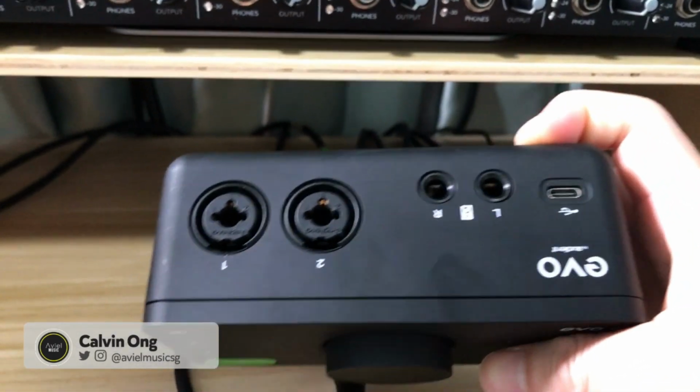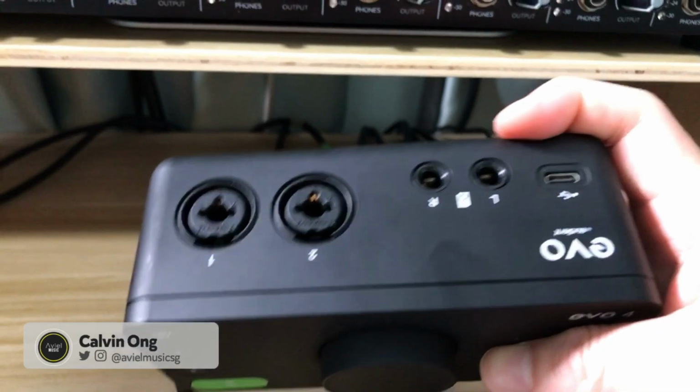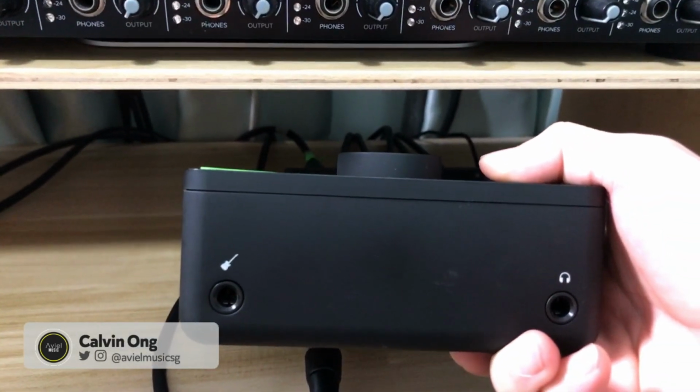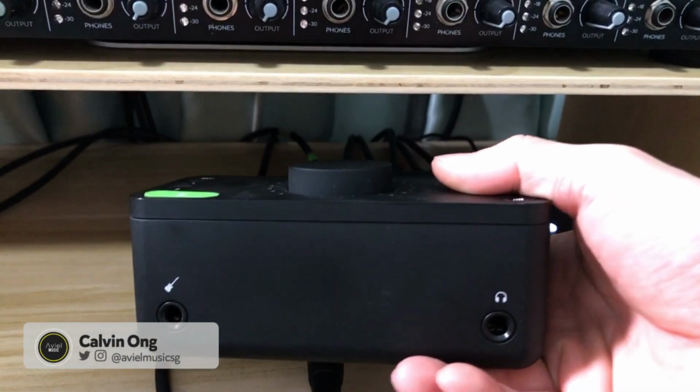It has two mic inputs as well, and one set of studio monitor outputs only, but in front there's an instrument jack on the left, and on the right is the headphone output.